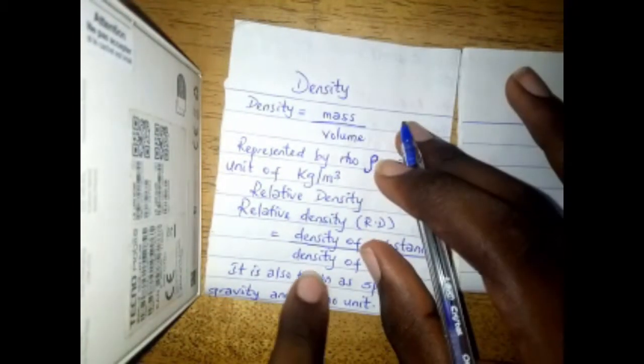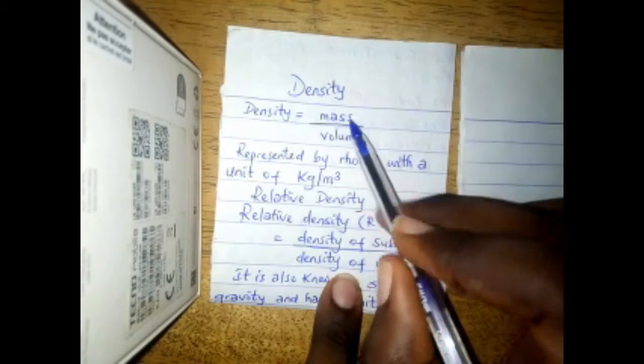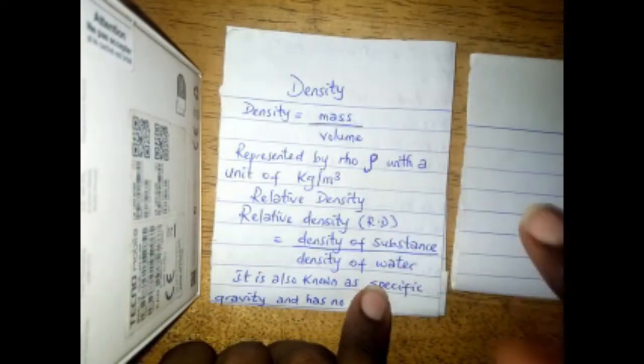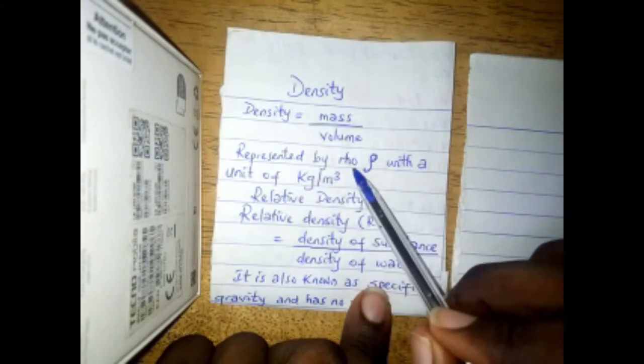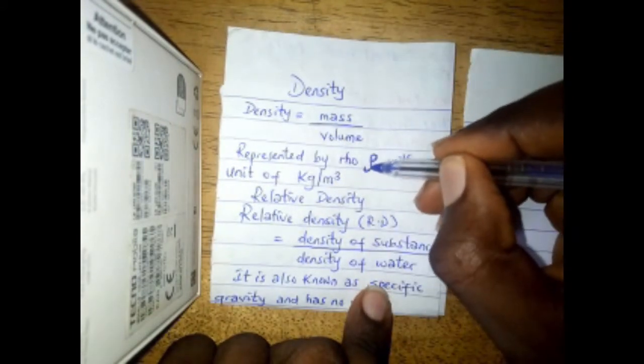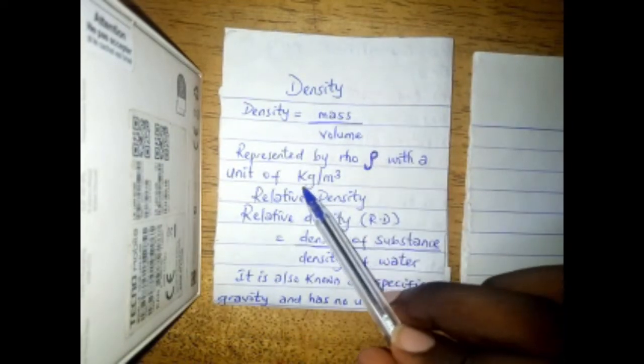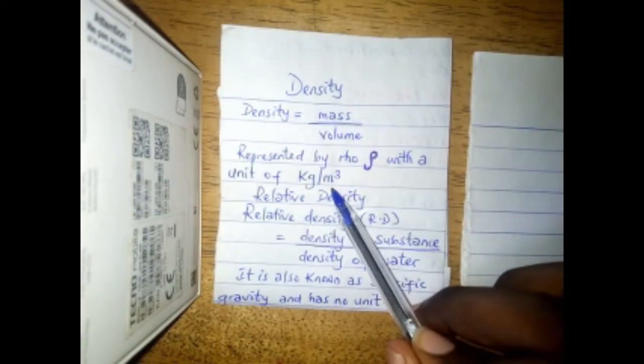Today I'll be talking about density. Density is simply the ratio of the mass of a substance to its volume. Density is represented by rho. This is the symbol for density, and it has an SI unit of kilogram per meter cube.